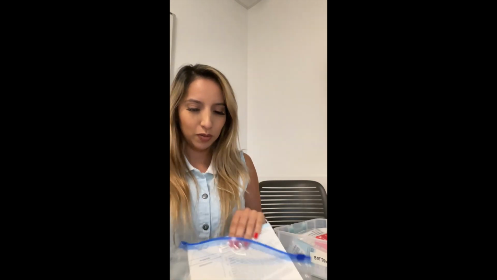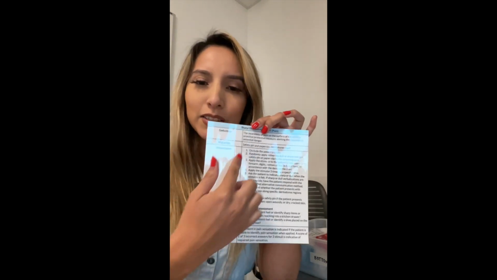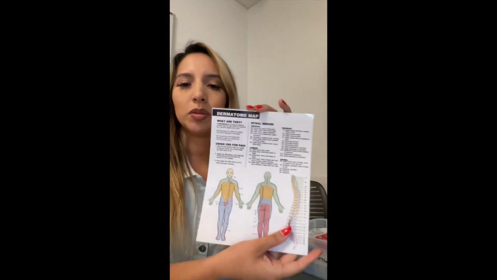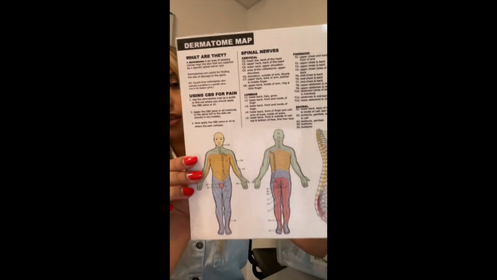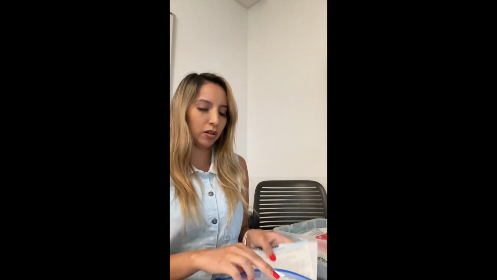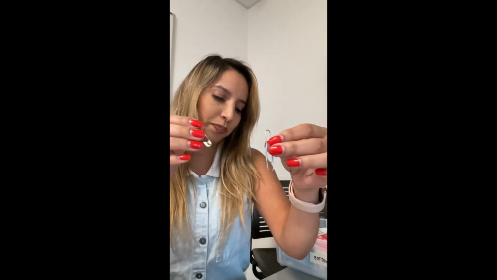Sharp and dull discrimination. I have my grading chart. So this is the definition, this is going to be the material, and that's going to be the instructions and the grading criteria. Next I have a dermatome map. And the materials that I'm using are a safety pin and a paper clip.